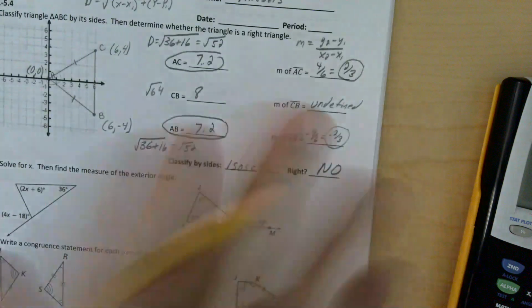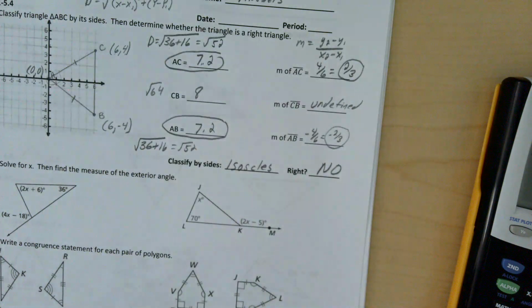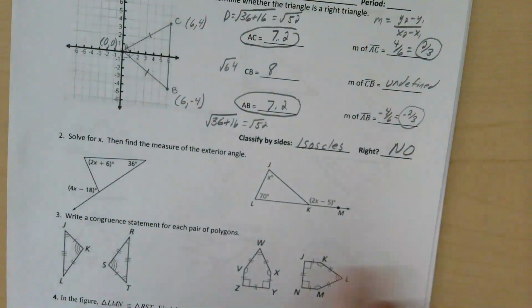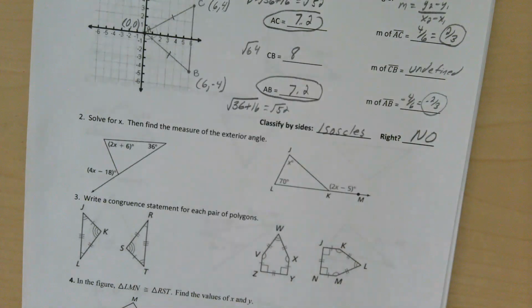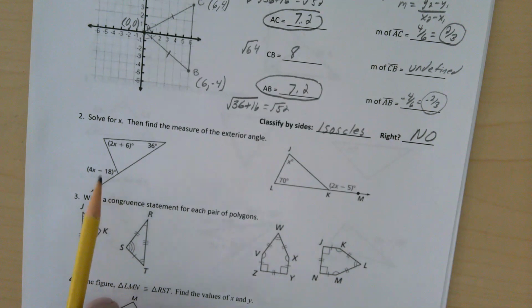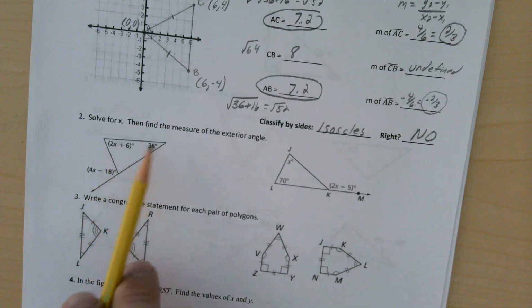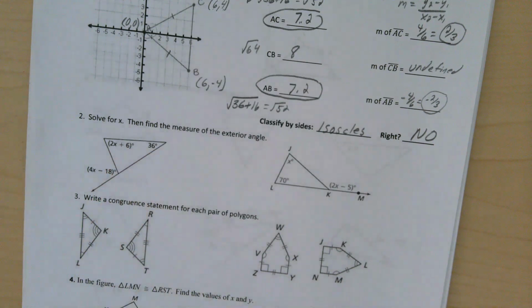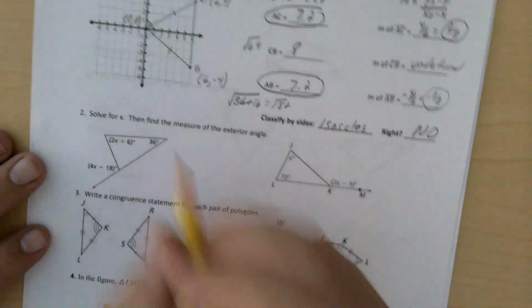Okay, so that is a review of some concepts that we did earlier in the year. The next set of problems, we have to remember a little formula. The exterior angle is equal to the sum of the two interior angles on the opposite side. Make sure you understand that. It's going to be a simple equation to solve.